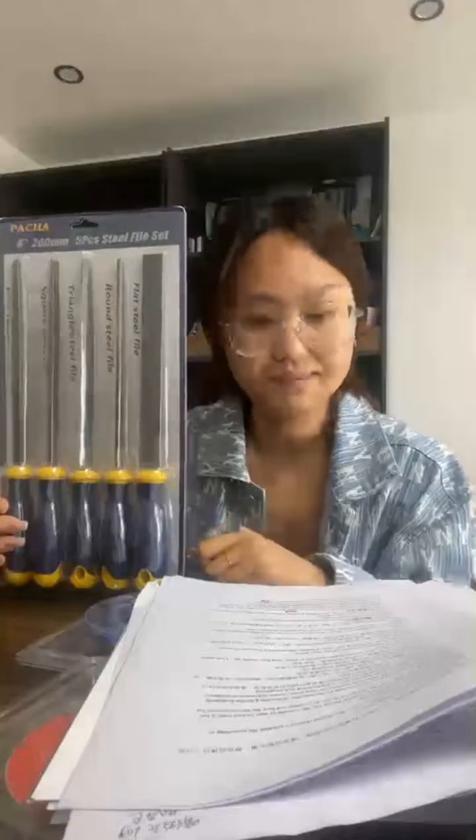Finally, let's talk about how to preserve files, away from moisture and other dirt. The second one is that files should not overlap each other, to avoid damaging the file cuts.